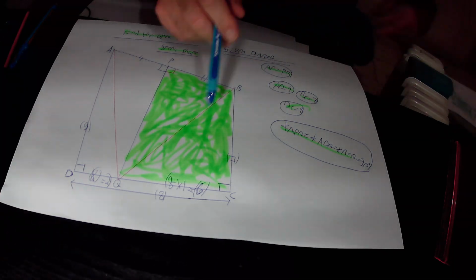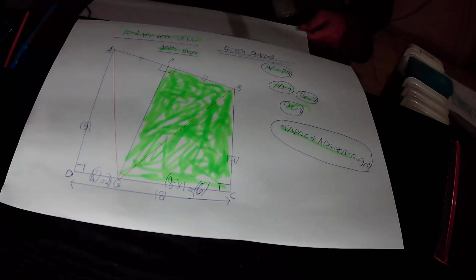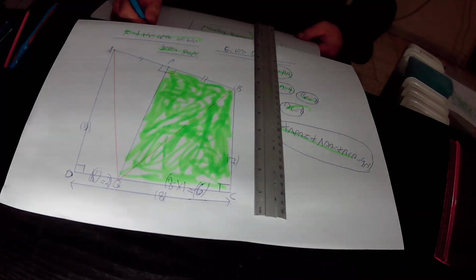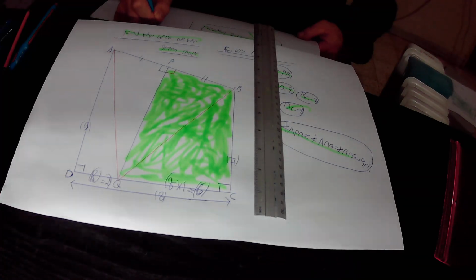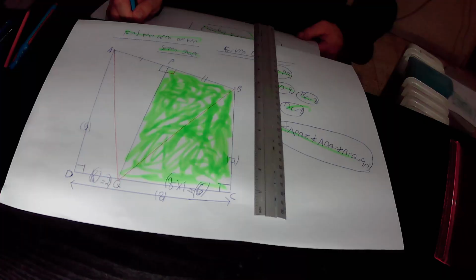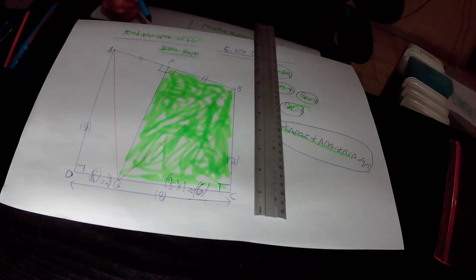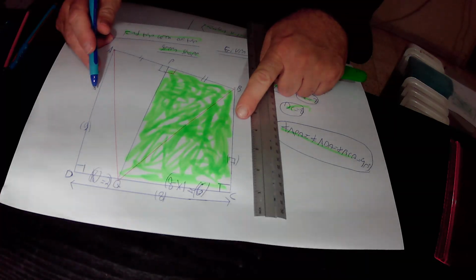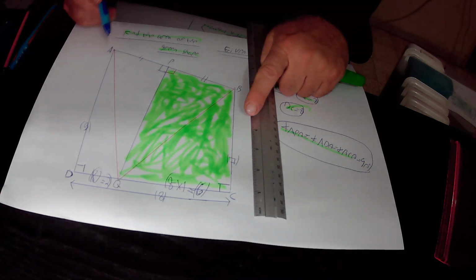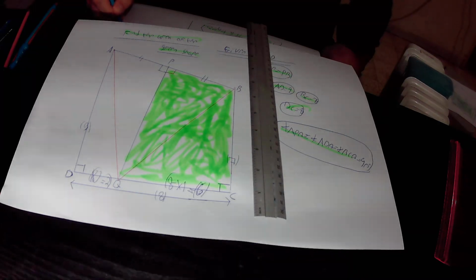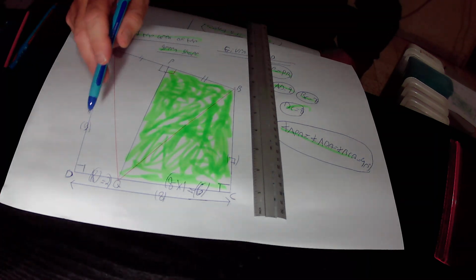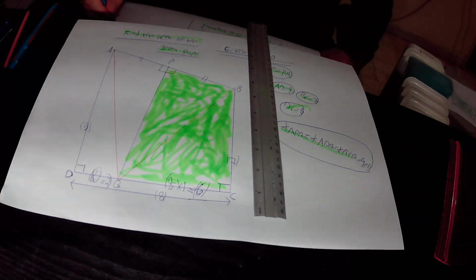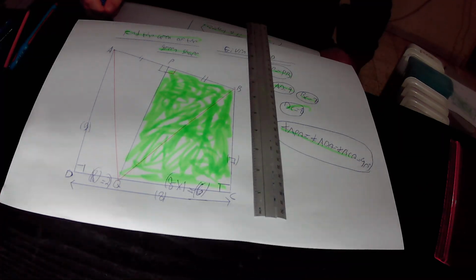So the area of this trapezoid ABCD must be equal to the sum of its two parallel bases, that's actually AD plus BC, times the height DC, divided by 2.